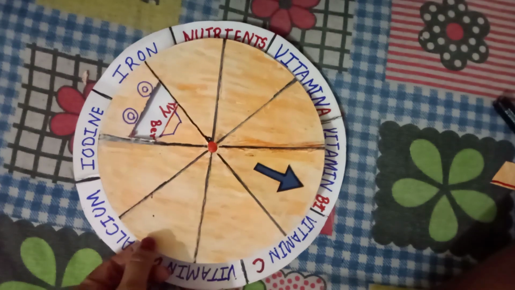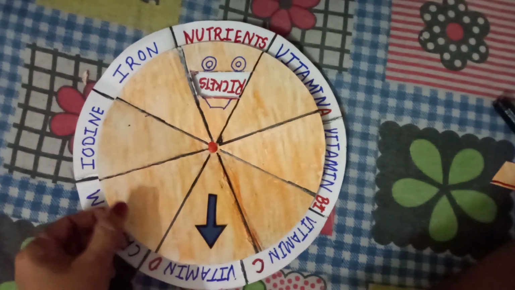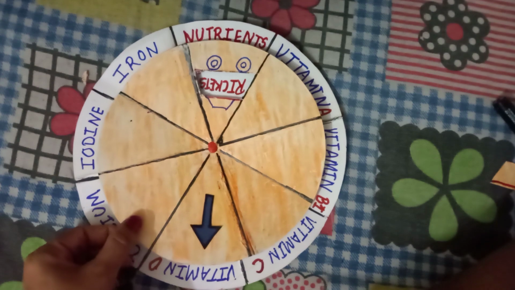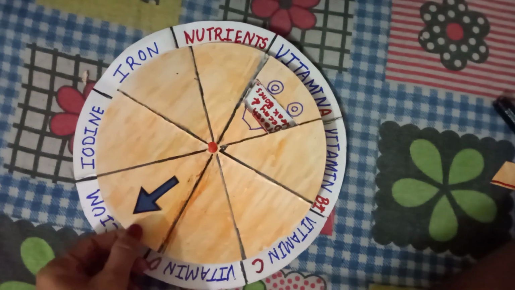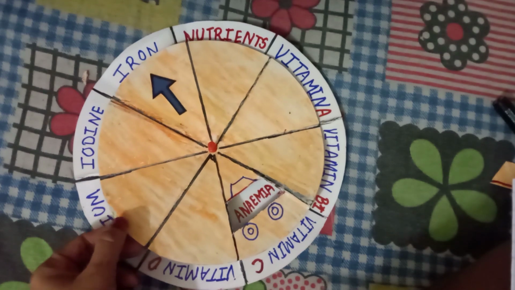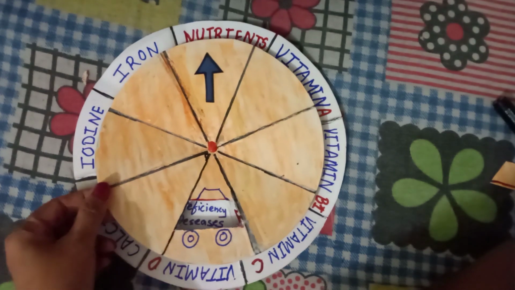Then vitamin C, the disease is scurvy. Next vitamin D, the disease is rickets. Like this, if we rotate this arrow, we will come to know the deficiency disease caused by that particular nutrient.